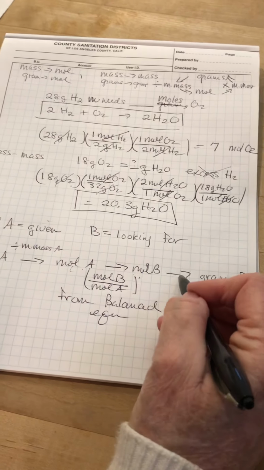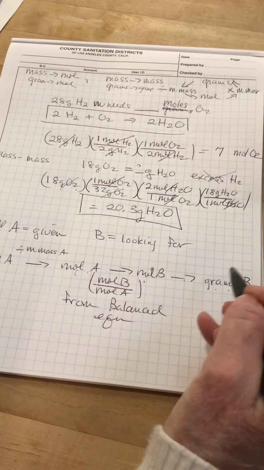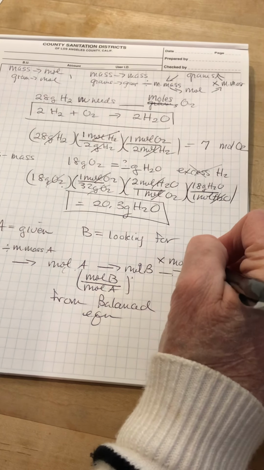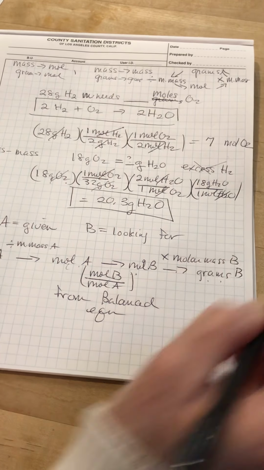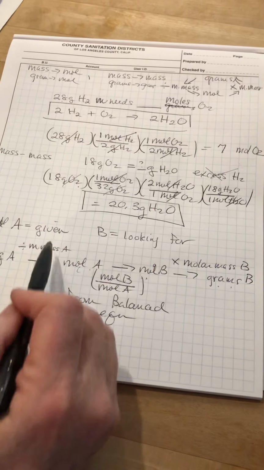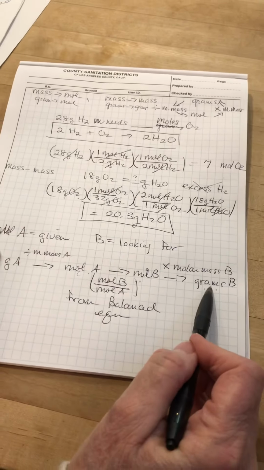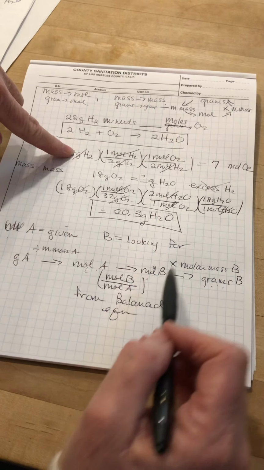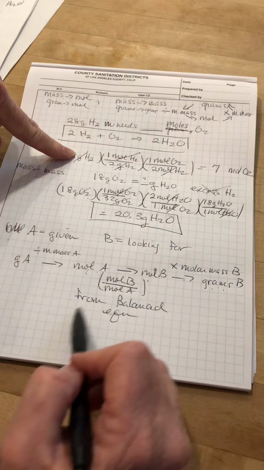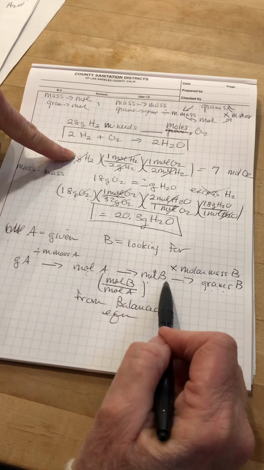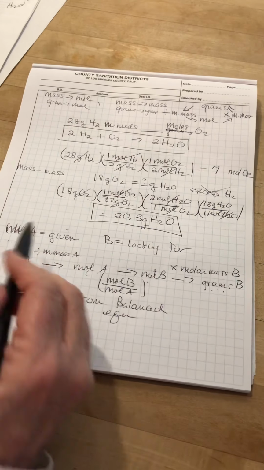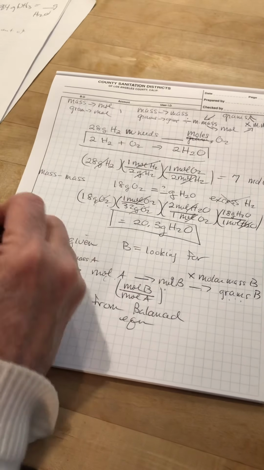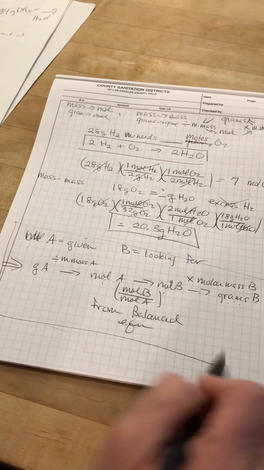Lastly, to go from moles of B to grams of B, you are going to multiply by the molar mass of B. So you can jump in anywhere on here. Grams to grams, you can do everything we just did. Grams to moles, you start here, you end up there. And we'll be using this little chart a lot. Keep this in mind, highlight it in your notes, highlight this whole section, because you need it.